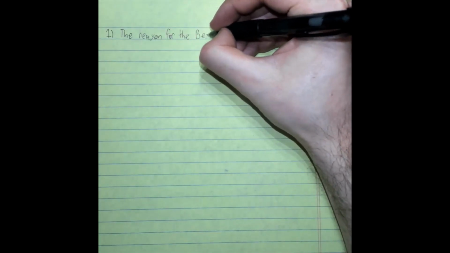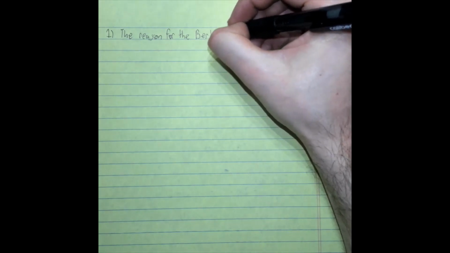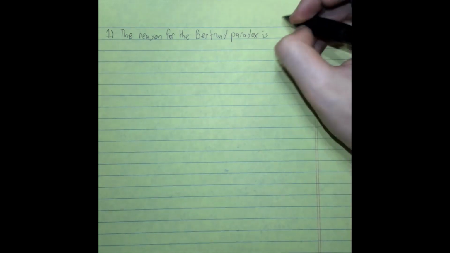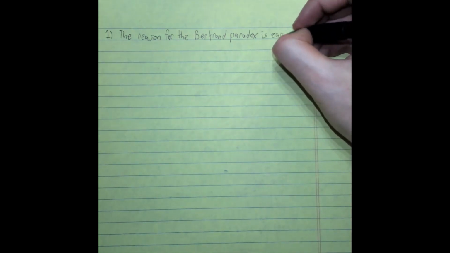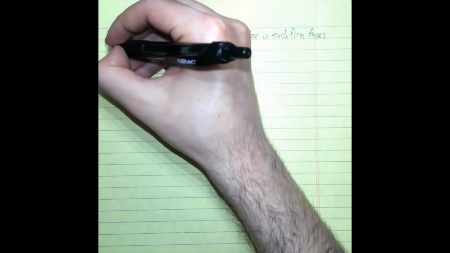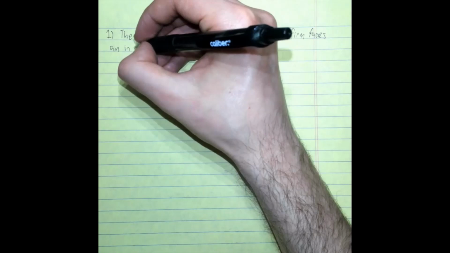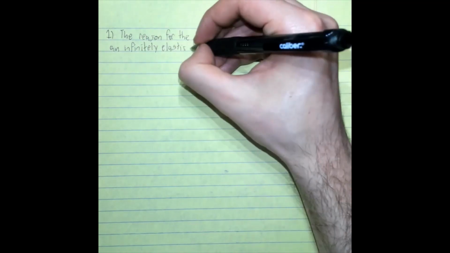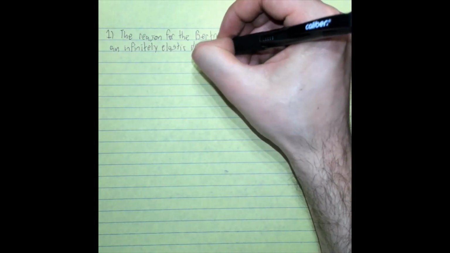So 1, the reason for the Bertrand paradox is each firm faces an infinitely elastic demand curve.